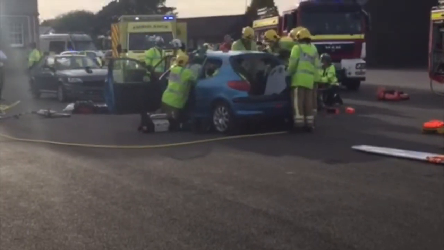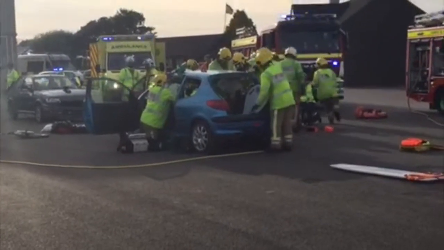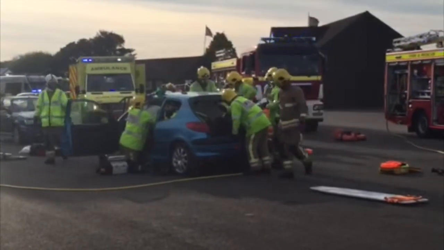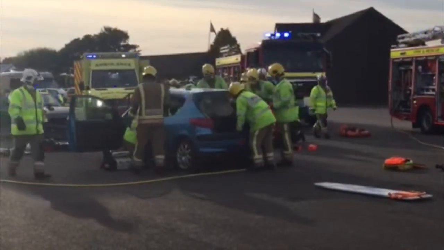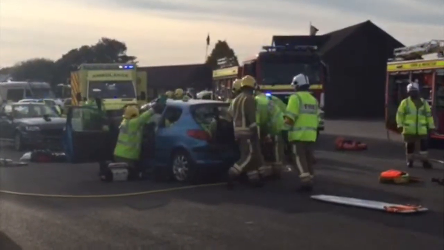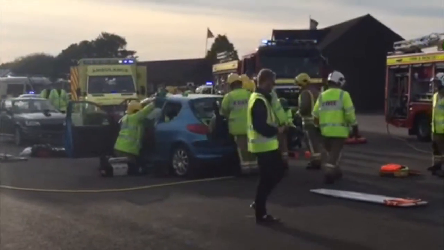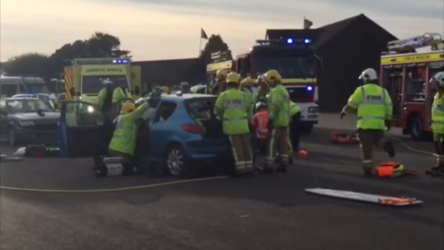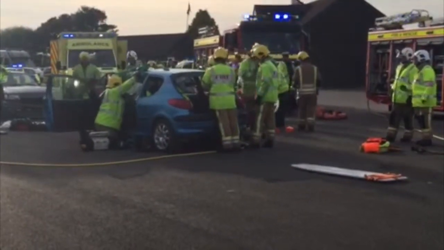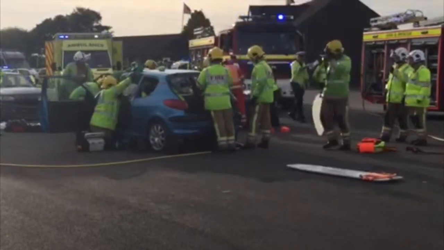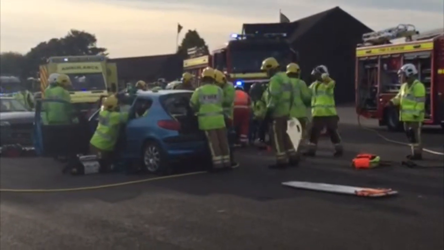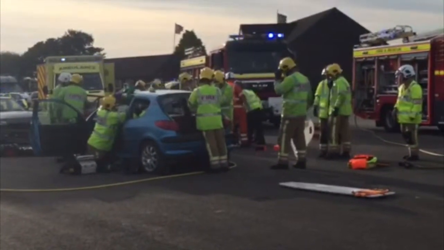So on the blue car now, fire crews are obviously using the hydraulic cutters. They'll put four cuts in and they'll take that whole roof off, and that will create a huge amount of space to extricate that casualty. As you've just seen, the fatal casualty has been moved out of the public view just to protect the public who will be around on the roads that might see that.